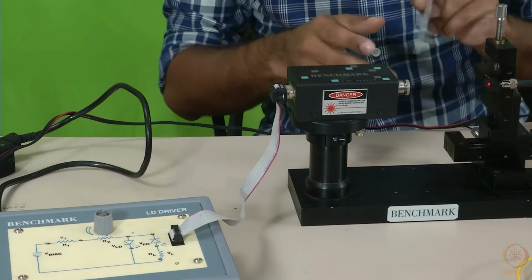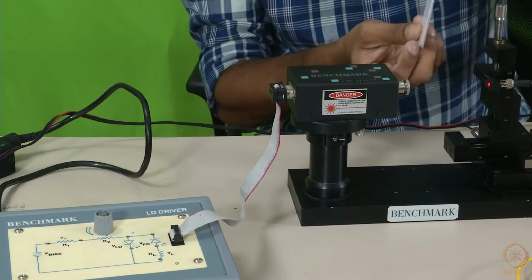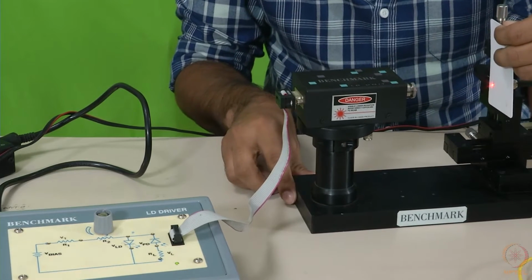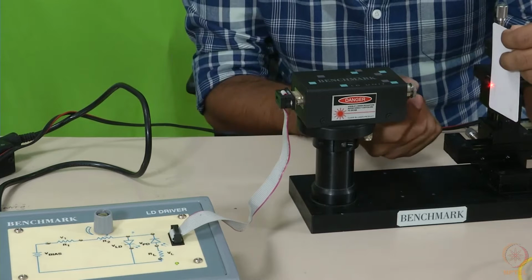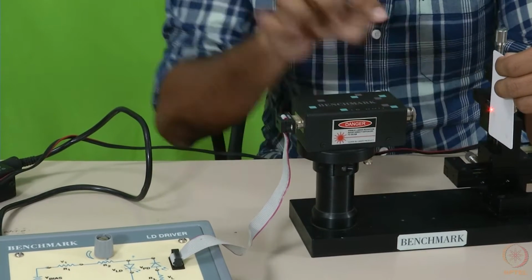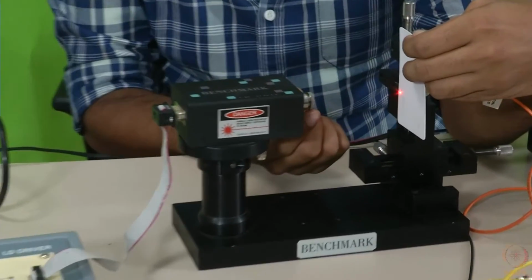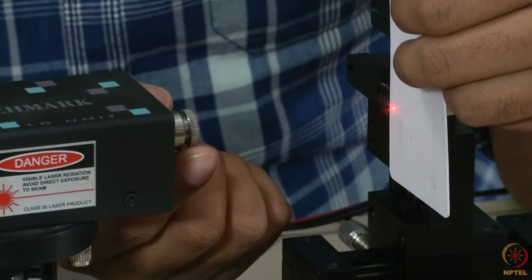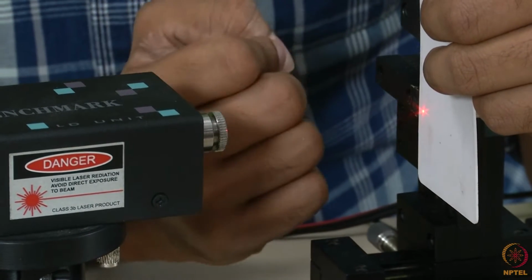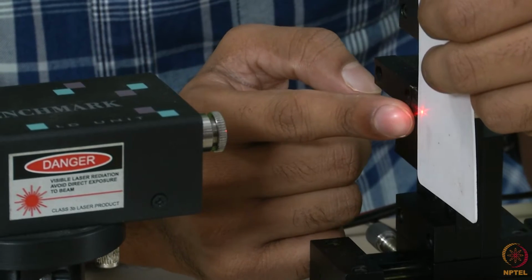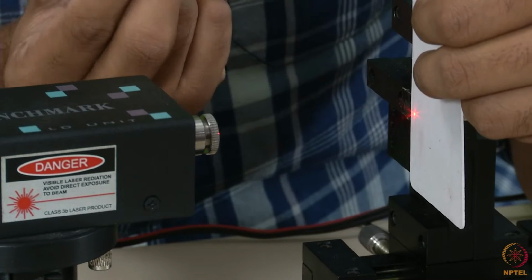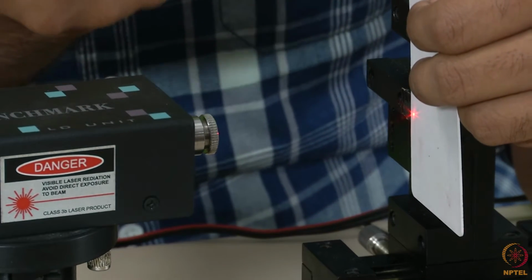But as you might have already noticed, the pattern I'm seeing here is not that great a pattern. It's like a line, right? That means the laser is not focused at that point. So rotate this particular lens, the convex lens, so that you get a small spot. You have to make this spot as small as possible. But as you try to do that, you see that the laser is so bright that you won't be able to clearly say whether the spot is really small or not.